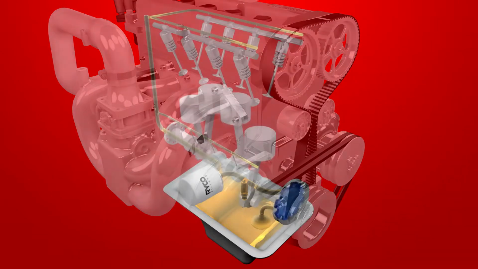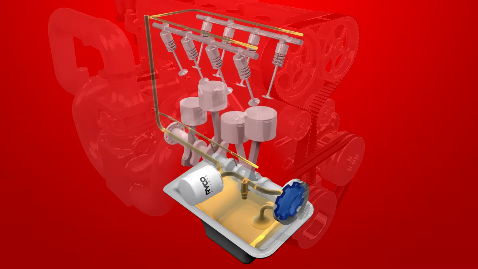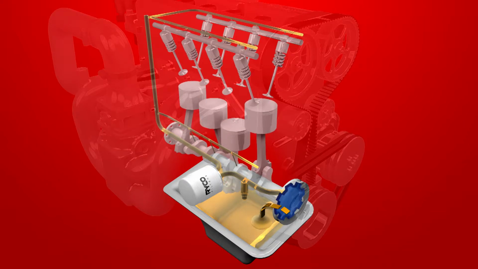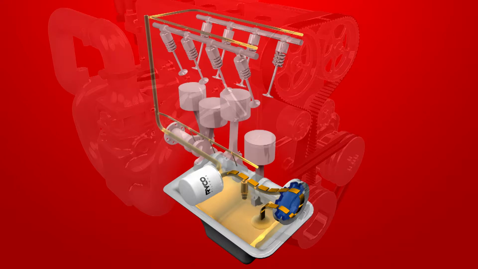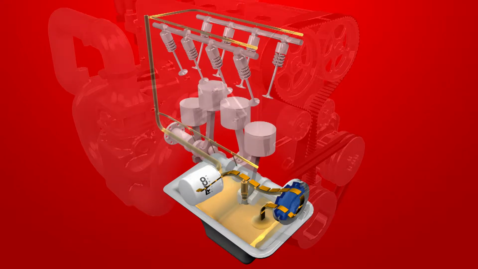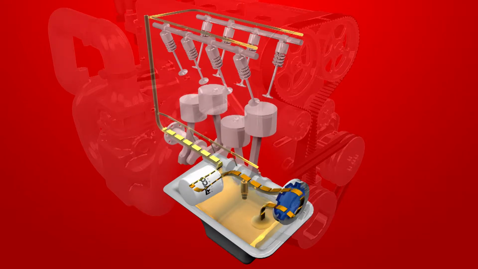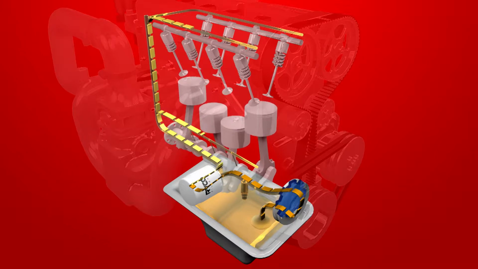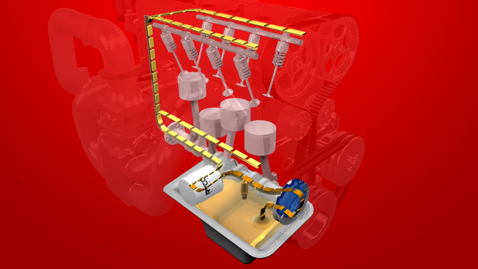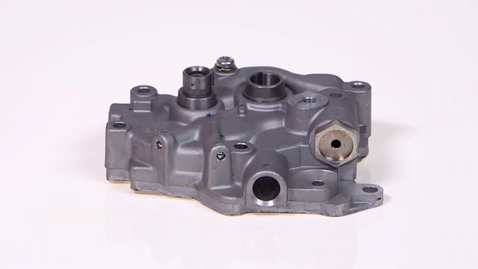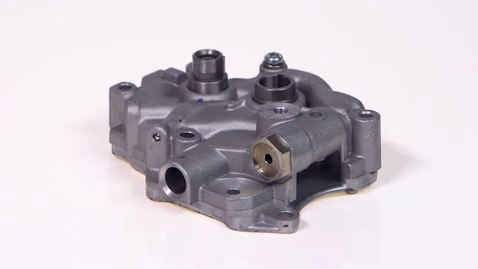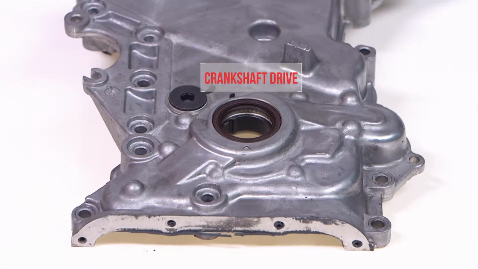When an engine is initially started, its oil pump draws lubricant from the sump before being compressed in the chambers of the pump. The oil is then pushed through a filter where it is cleaned. It then travels to the main oil galleries where it's distributed to all rotating and reciprocating engine components. Because the oil pump is driven by the engine crankshaft, its flow is directly proportional to engine speed.